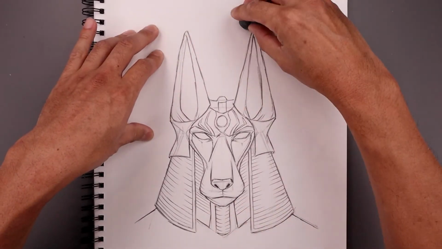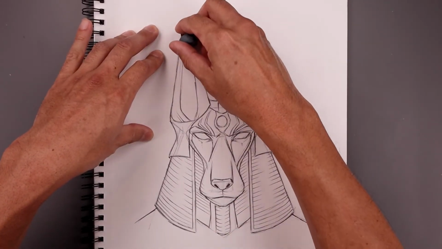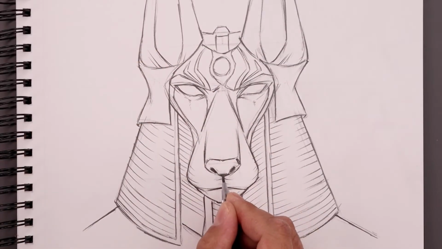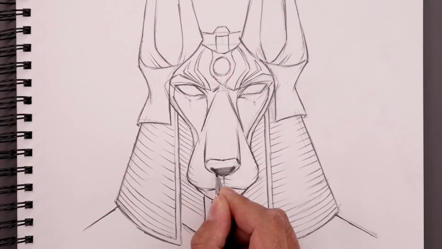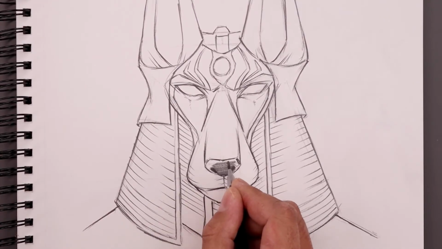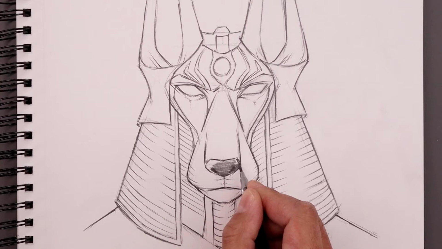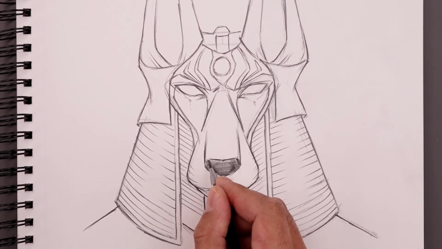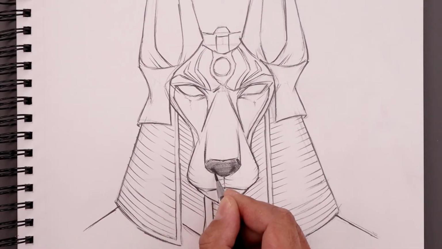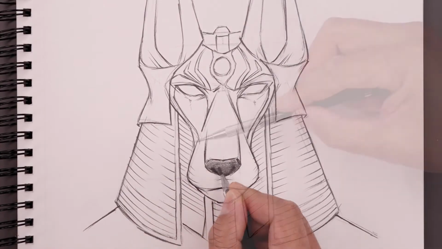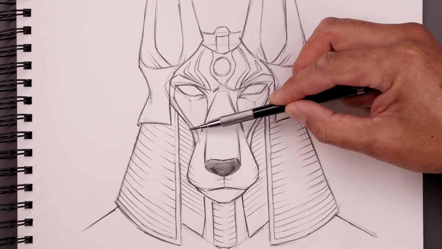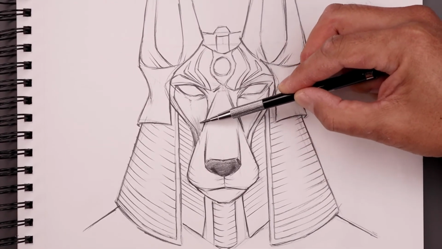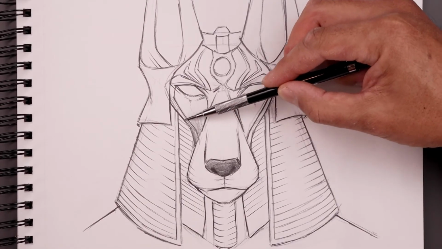And now I'm going to go back and just clean up our drawing one final time before we add in our shading. I'm going to start by darkening up the bottom of the nose, and I'm just going to fade that up gradually across the top towards the highlight. And then from the bottom of the cheeks, we're just going to blend this up and then out using the side edge of our pencil. So the shadow is going to sit underneath the cheekbones.